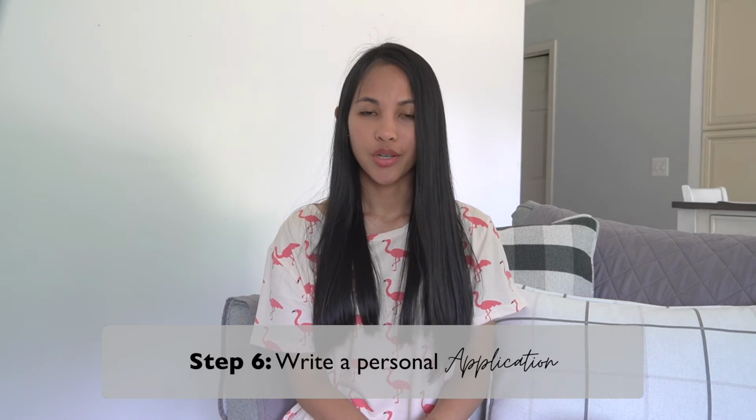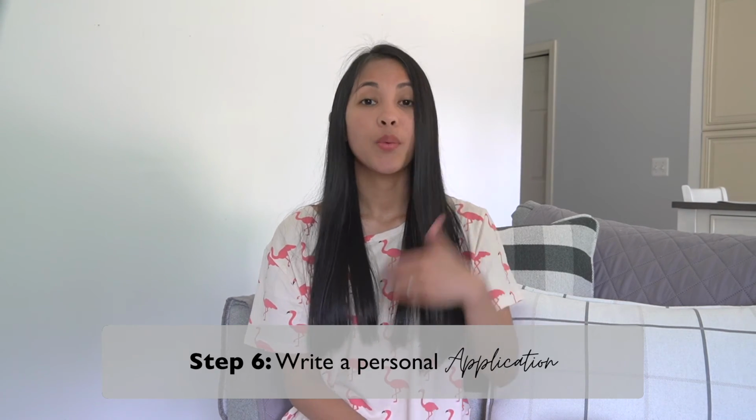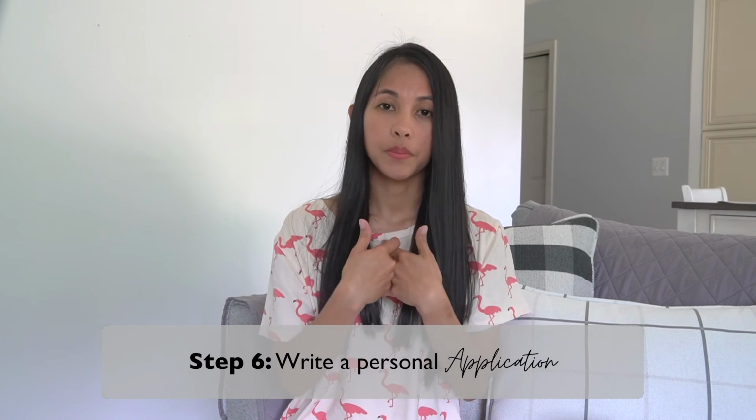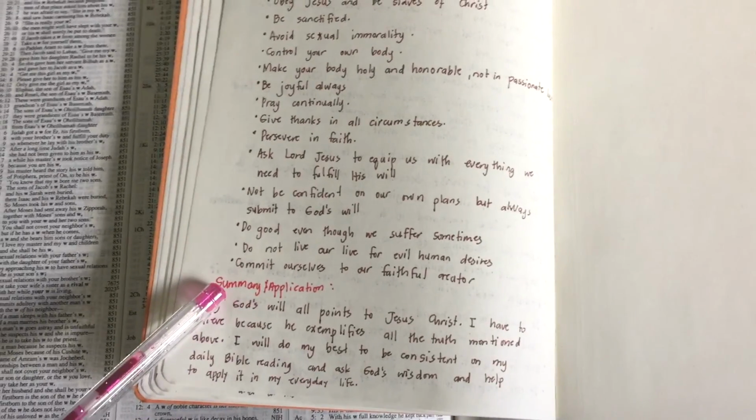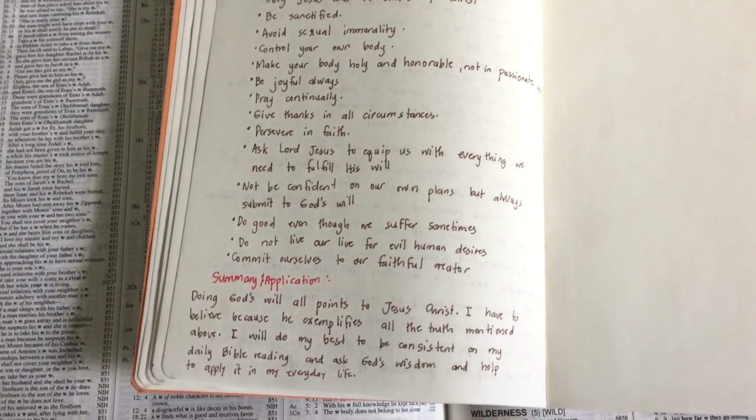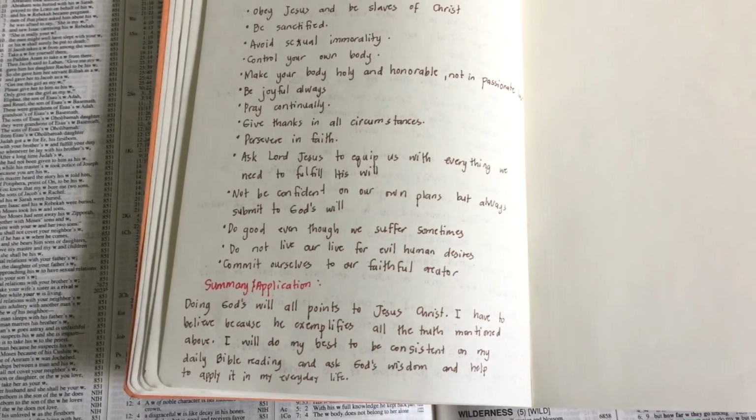Step number 6, write a personal application. Here we write how we can apply what we just learned in our personal life. So my application is actually very simple. I will do my best to be consistent in my daily Bible reading and ask God's wisdom and help to apply it in my everyday life.